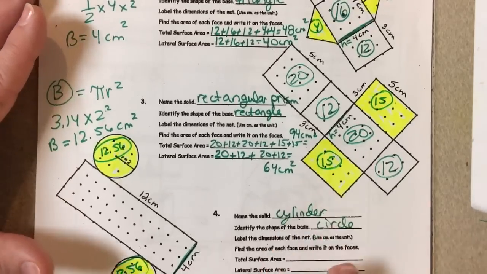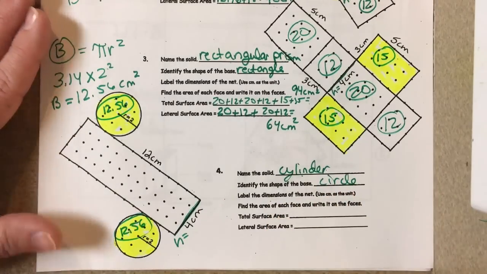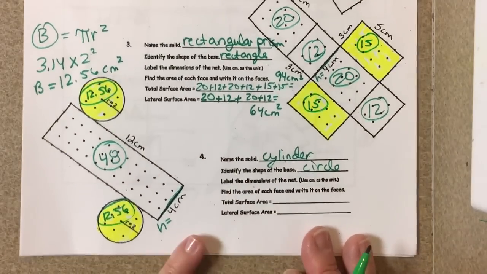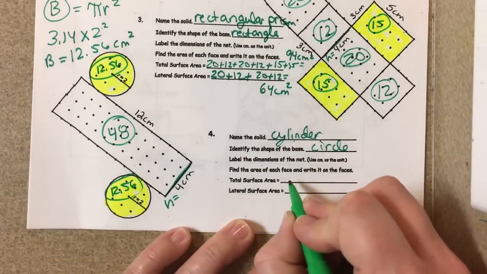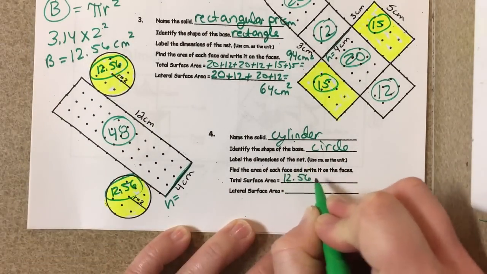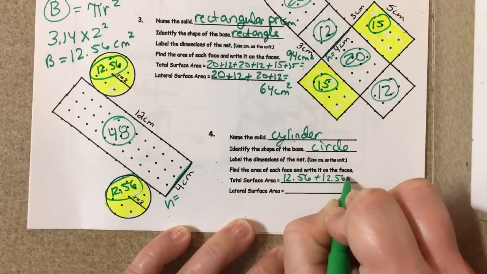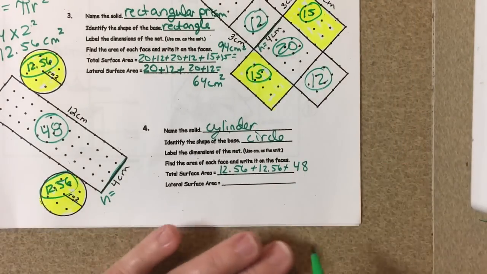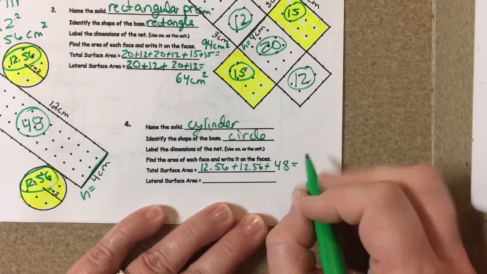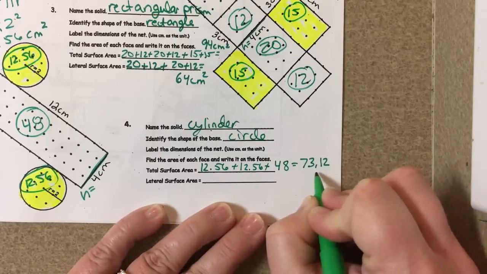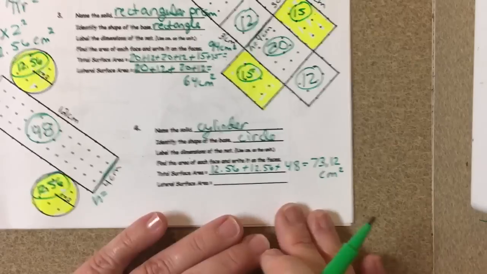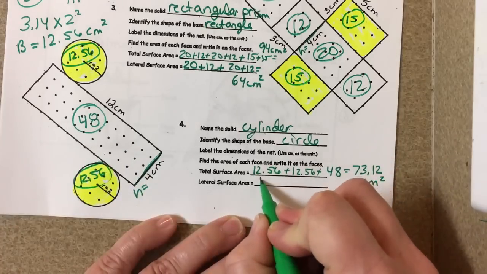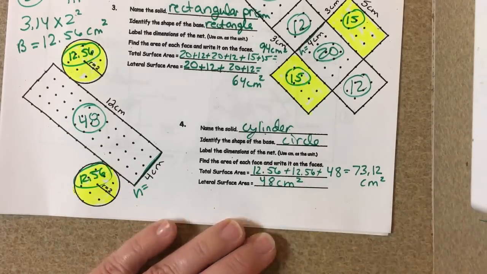And then the rectangle is 12 by 4, so it has an area of 48. So to find the total surface area, it's a 12.56 twice, because there's two circles, plus the 48. It's going to give me 73.12 centimeters squared. The lateral surface area does not include the bases, so it's just this one rectangle. It's just the 48 centimeters squared.